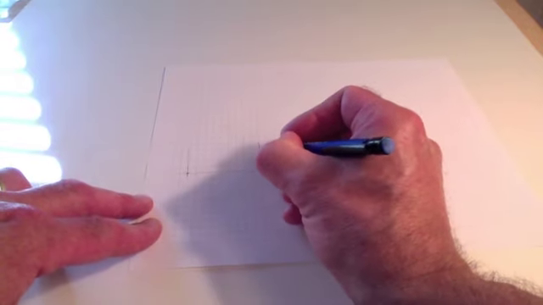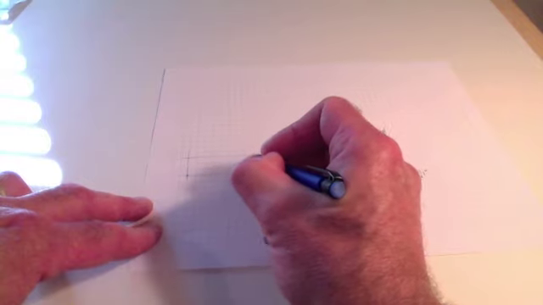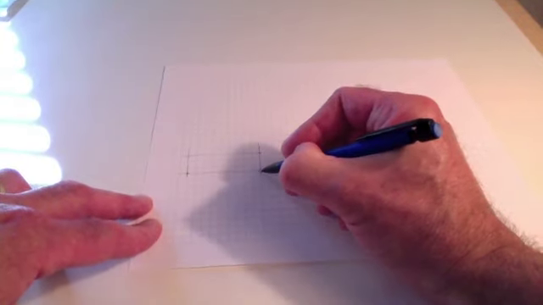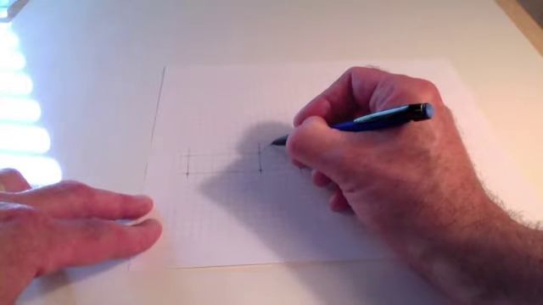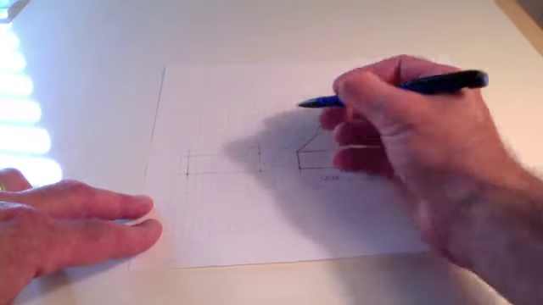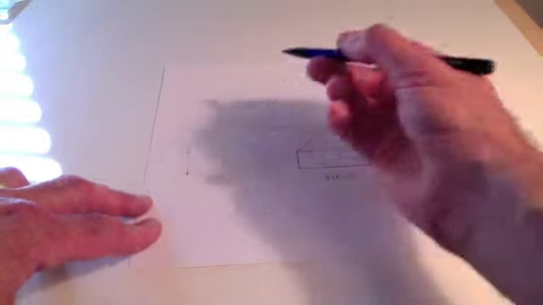Counting 1, 2, 3, I establish my height. And once again, choosing 45 degrees to represent the depth of the object, I simply draw back through the diagonals of my grid squares.